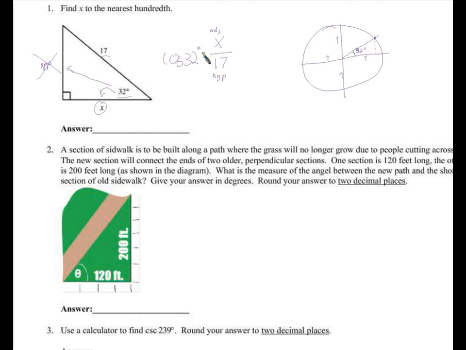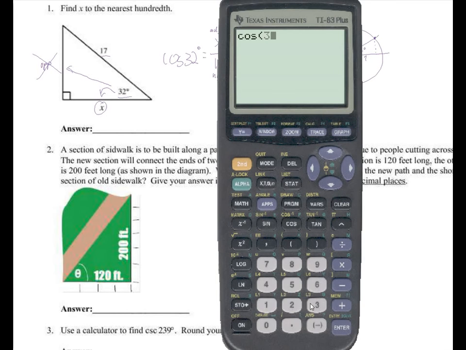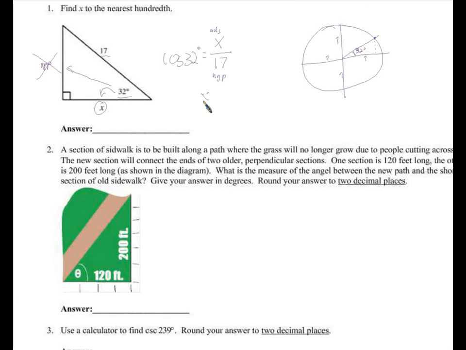Okay, so whatever that is, actually we could look it up real quick. What's the cosine of 32 degrees? Make sure we're in degree mode. Hit enter, 0.848, let's say. So this x over 17, this horizontal over this adjacent, let's call it, over the hypotenuse, should be about equal to 0.848. But let's not use 0.848 because it's just approximate. Let's leave that part till the end. So just keep in mind, it's about 0.848.